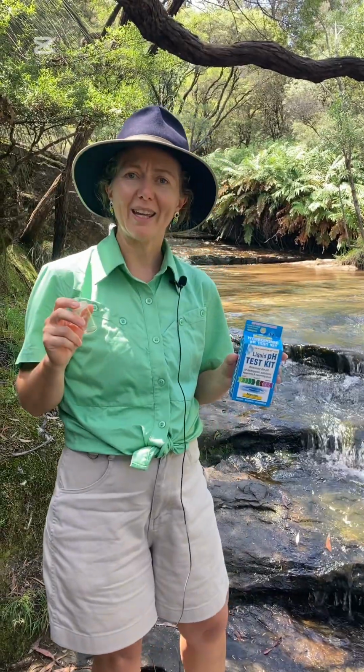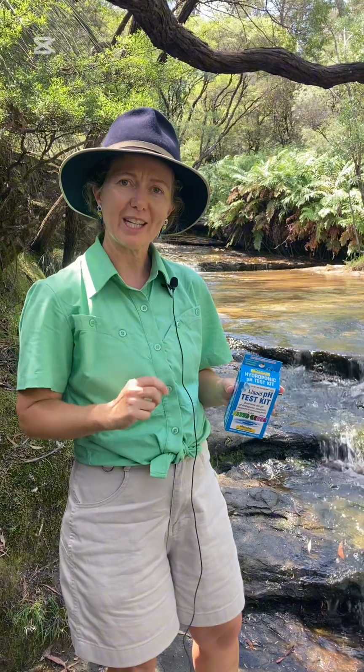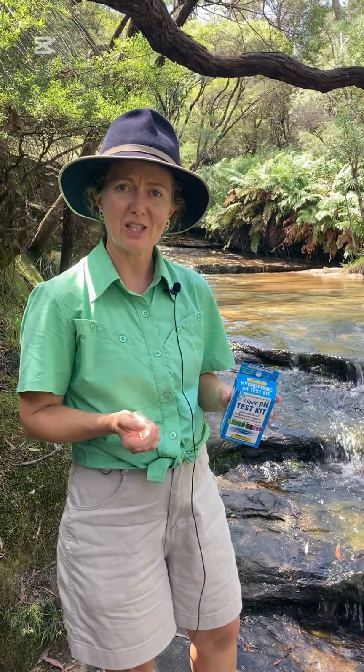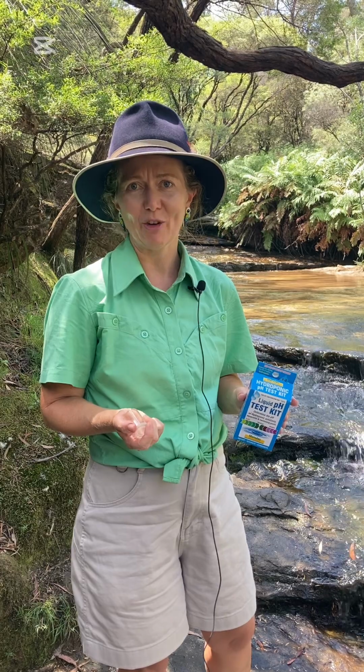I'm going to do a water pH test of the freshwater creek that's running through this beautiful sandstone environment, so that I can compare it to the soil pH of the area.